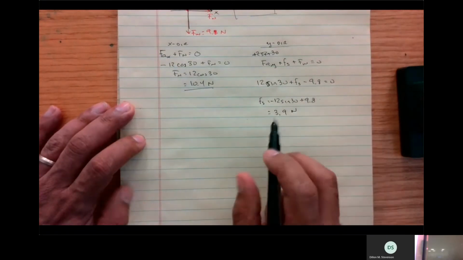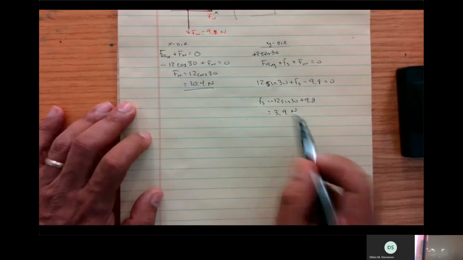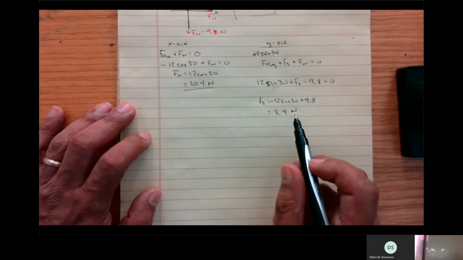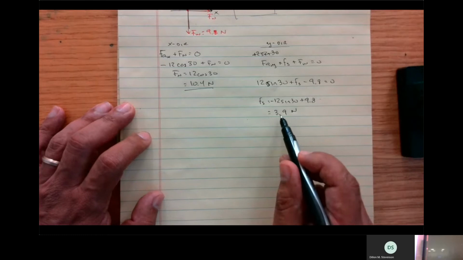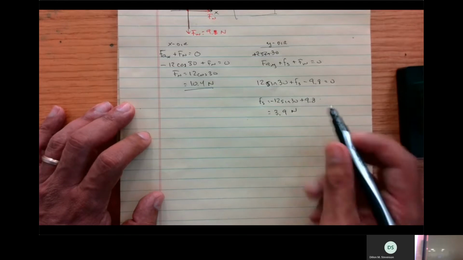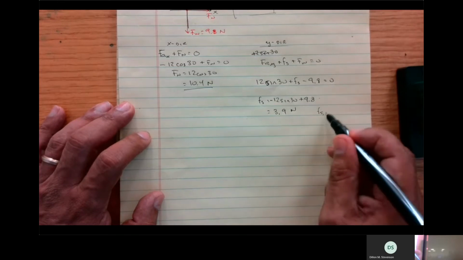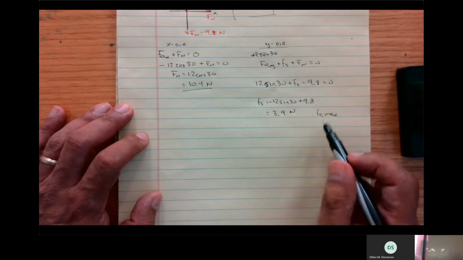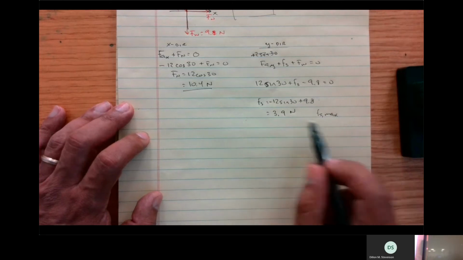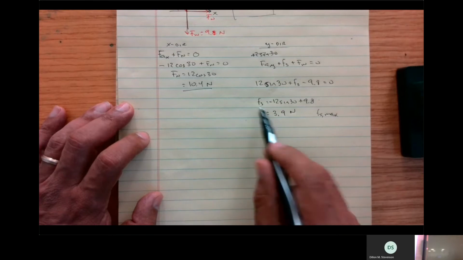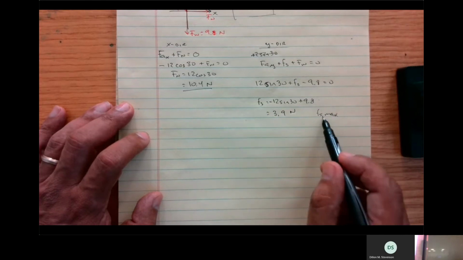Now, with this number on its own, I cannot tell if it's moving up or down, or if it's static. What I need to do is to compare this with the maximum friction force. Remember that the static friction force has a range, and as long as this friction force doesn't exceed this maximum threshold, it means it's going to stay static.